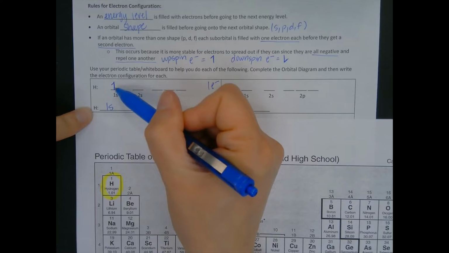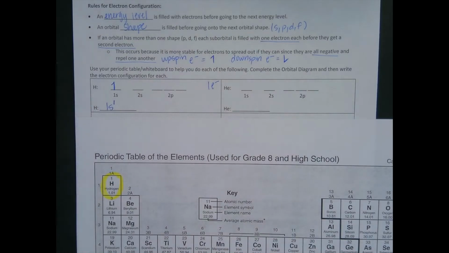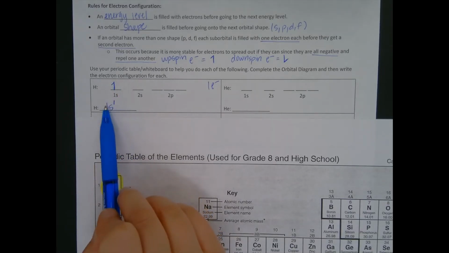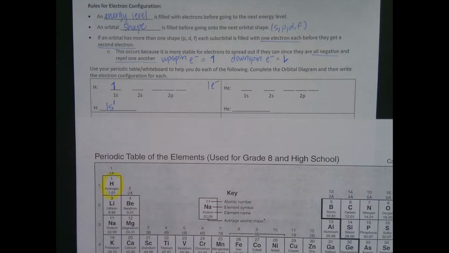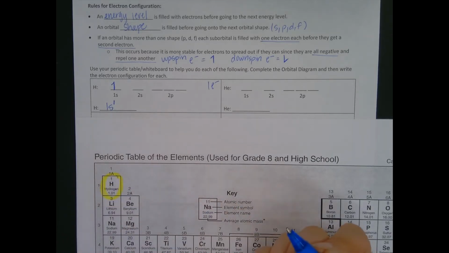How many electrons live there? How many did I draw? 1, 1s1. So that 1 in the exponent position is saying there's 1 electron that lives there. That's it. That's the map, and then this is the address, 1s1. That is the electron configuration for a neutral atom of hydrogen. Okay, and that was here, 1s block in the first position.